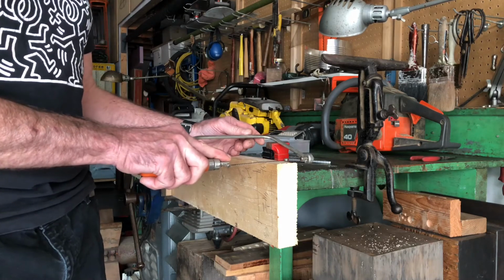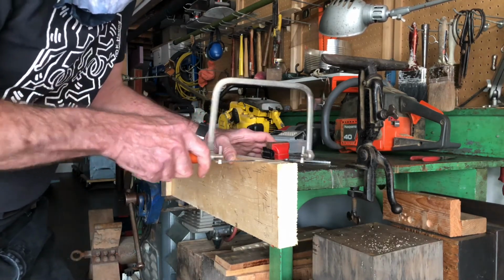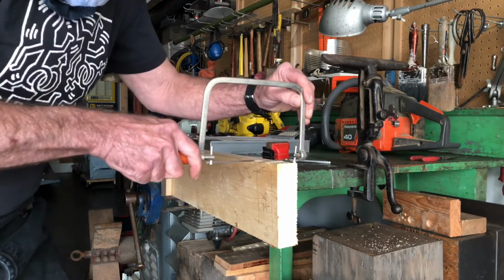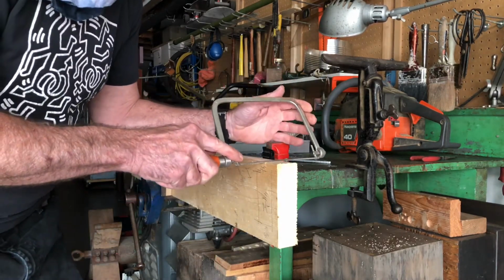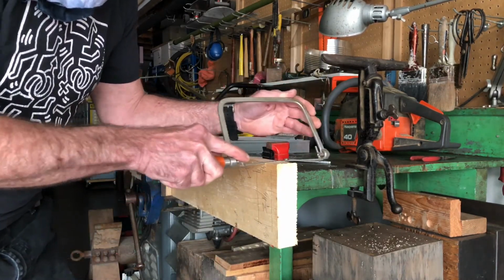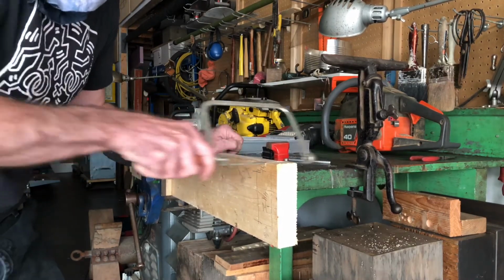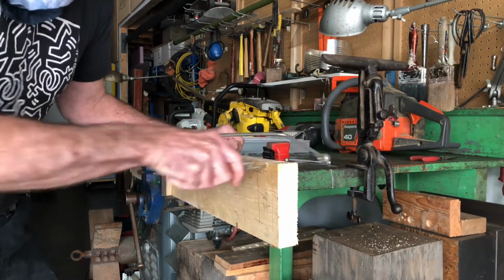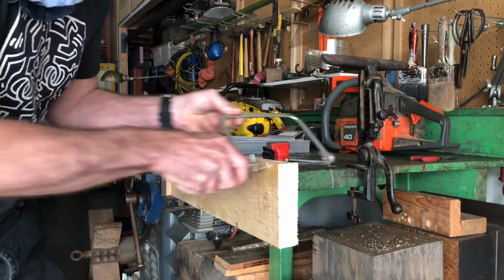So even if I'm establishing a curve cut, I'm most generally always going to start out by scoring this line at 90 degrees to establish my cut path. And then once that's established, then I can lay my saw over onto its side. And again, a very fine-toothed blade, which means that I have less tear out.